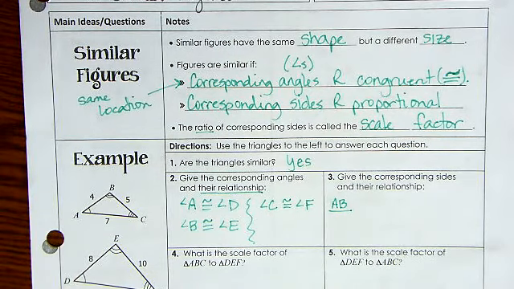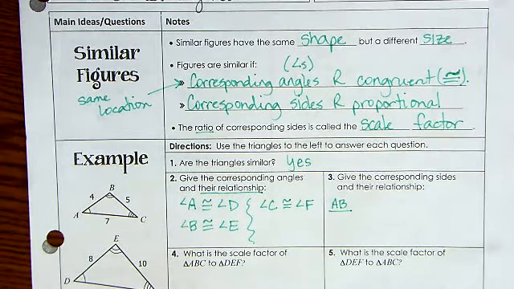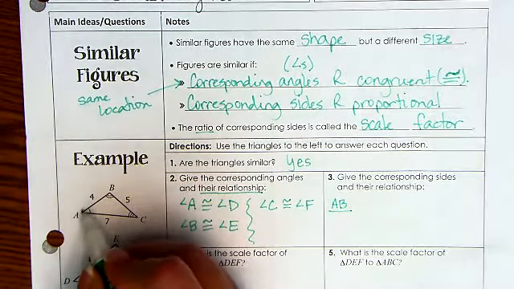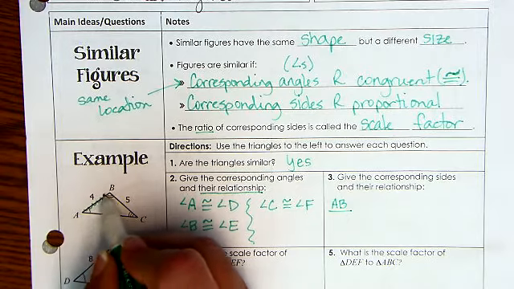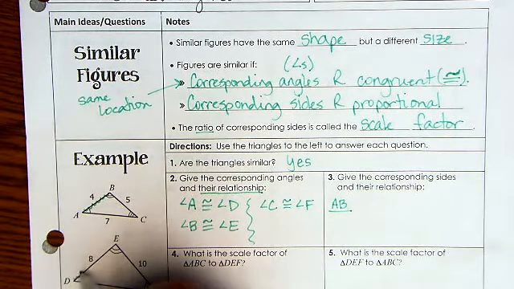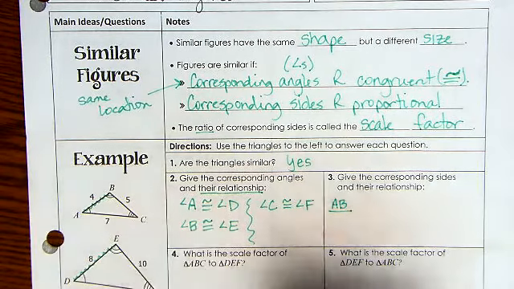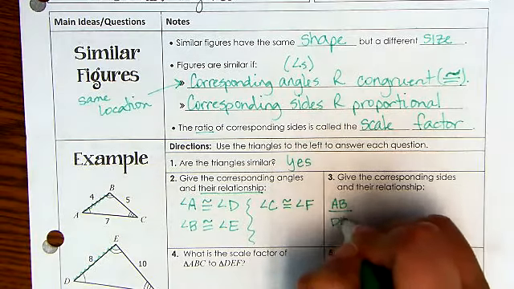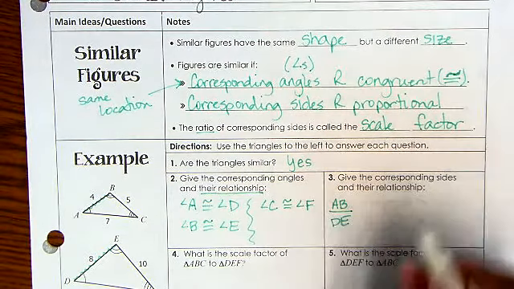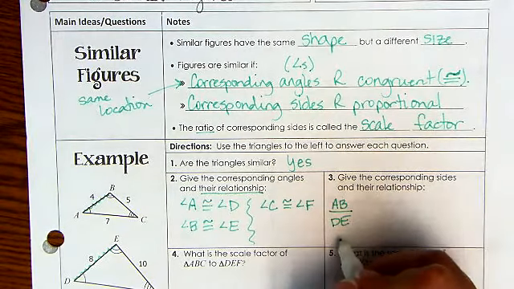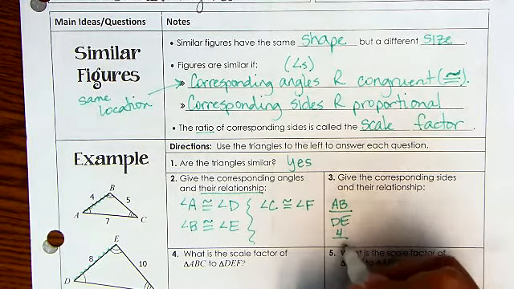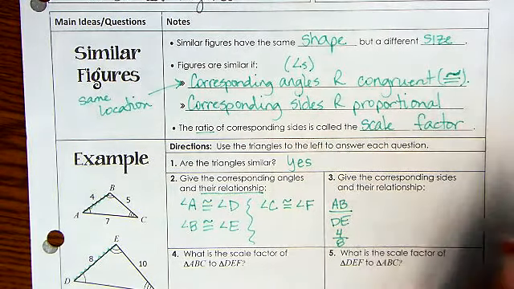Okay, so the corresponding sides, AB goes with DE because they are in the same location, which is going to be 4 over 8.